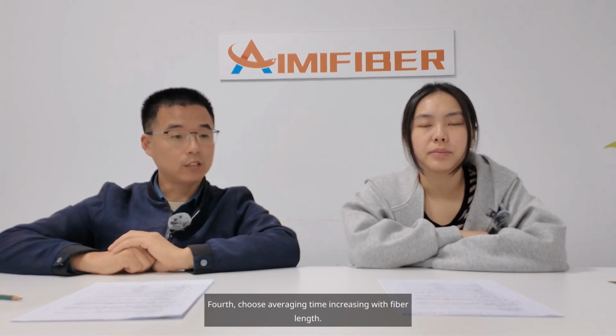Fourth, choose the averaging time, increasing with fiber length. For shorter fibers under 10 km, use a shorter time, and for longer ones up to 120 km, use a longer time. Adjust the averaging time by the backscattered light.